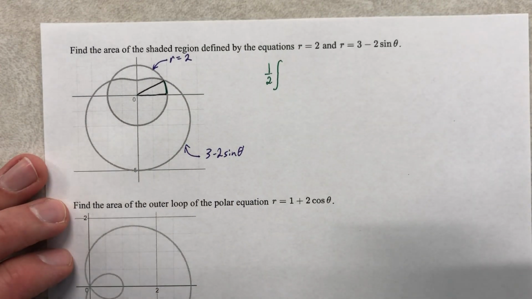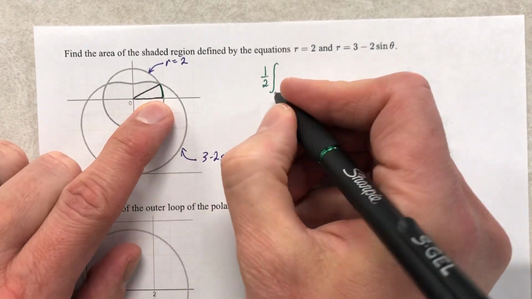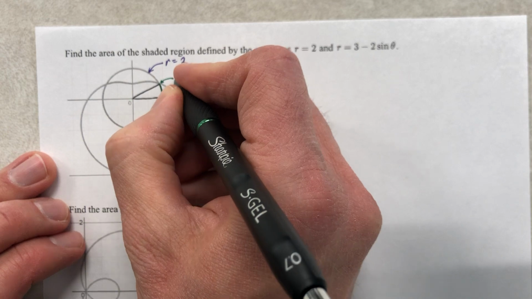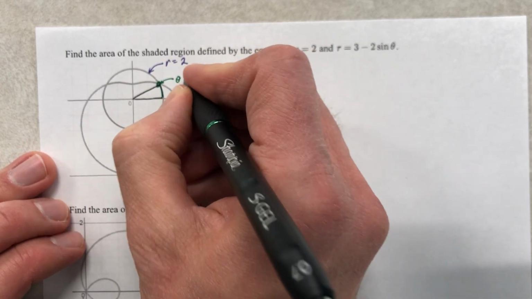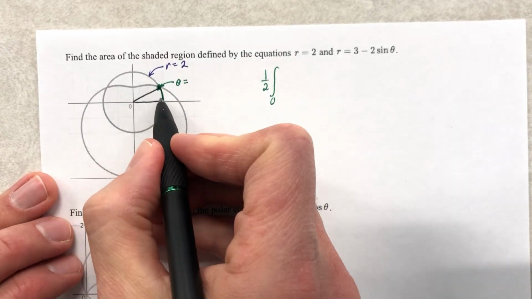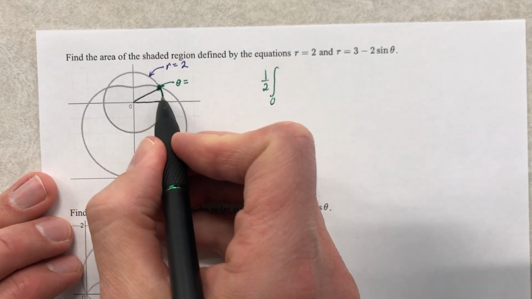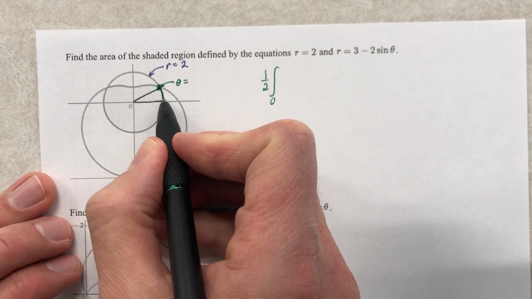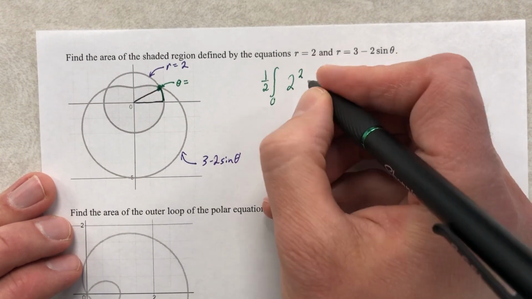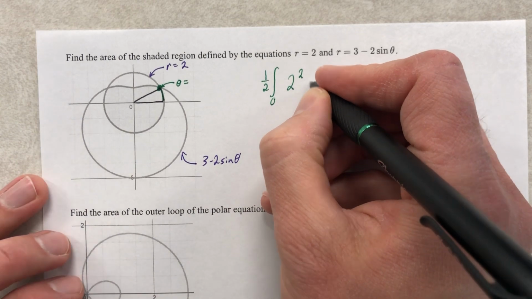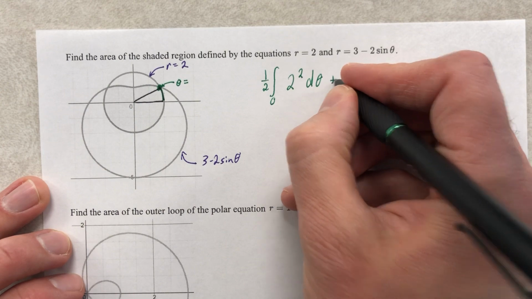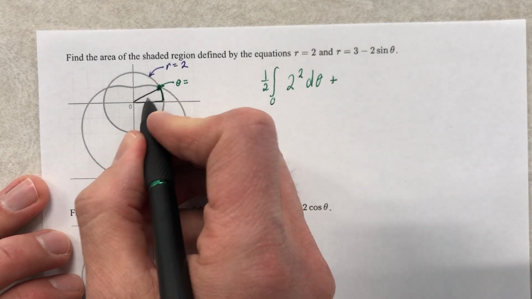All right, let's continue this process. It's going to start at 0, and it's going to end here at some theta value. I don't know the theta value at that point. I'm going to find it in just a few minutes. In the meantime, I'm going to move on because I want to go ahead and start filling in my function. This function is the function 2, just 2. So 2 squared, go ahead and put a 4 if you want to, d theta plus. Okay, that takes care of this little sector right here.